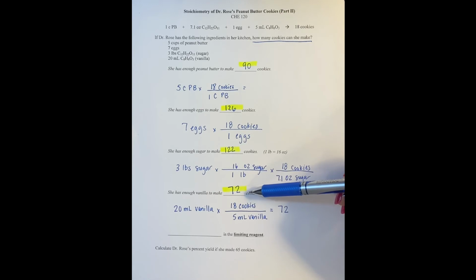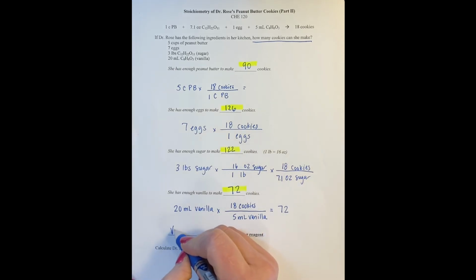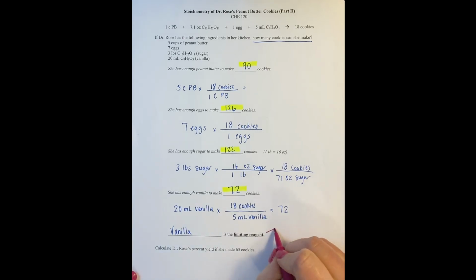So based on that information, I now know two things. First of all, I know what's called my limiting reagent. In this case, the vanilla is my limiting reagent. Whenever you identify the limiting reagent in your problem, that's always going to tell you two things. First, your limiting reagent is going to be completely consumed. As I make 72 cookies, I'm going to use all of the vanilla that I have in my kitchen.